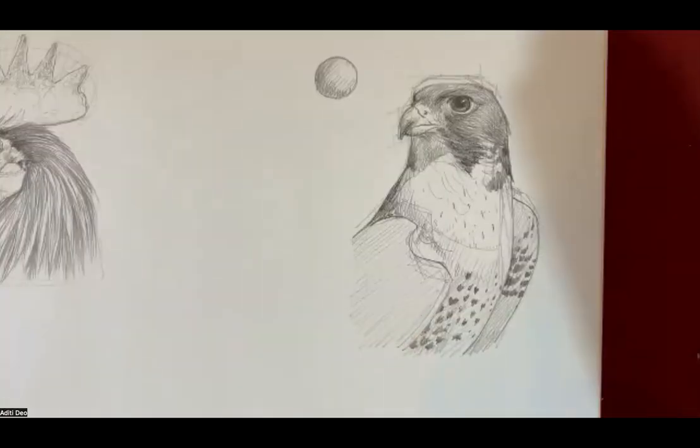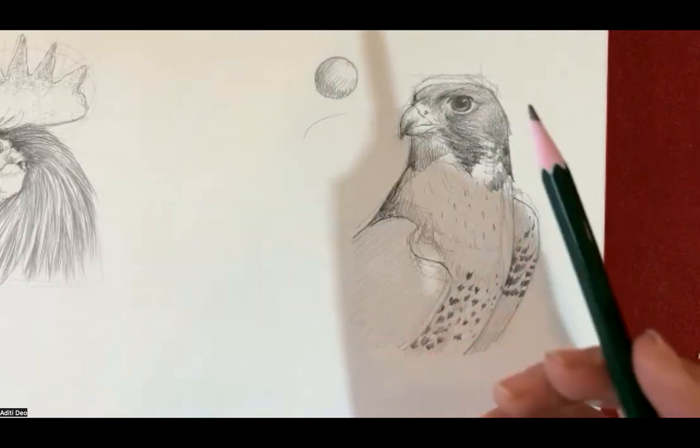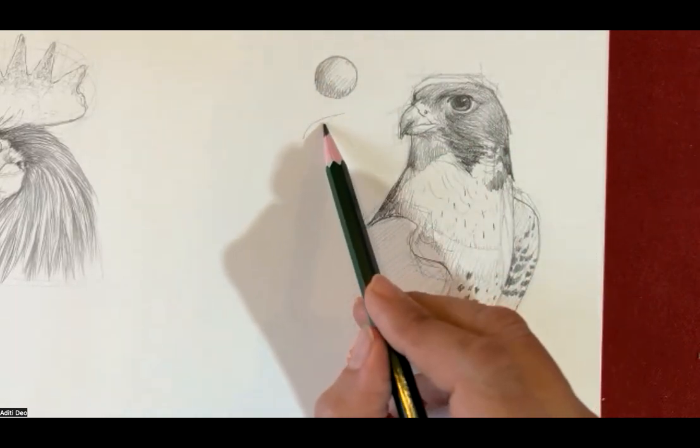Have I made it in the right place? Okay. Is the line going in the right direction? If I were to change this, for example, what are the changes that I can make? It's after all just a line, right? So is my line going out too much? So can I bring it inward?